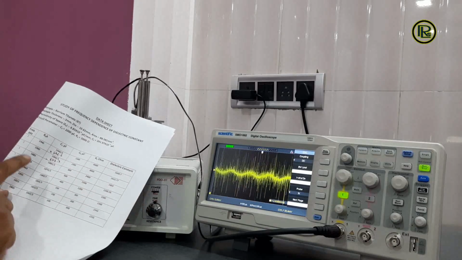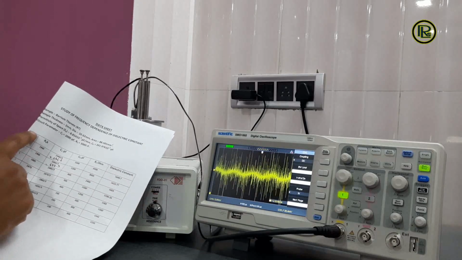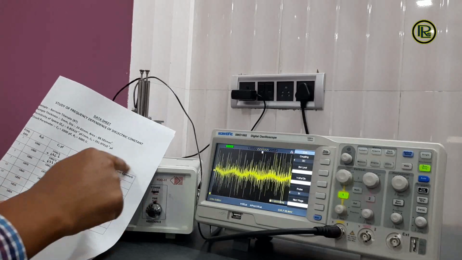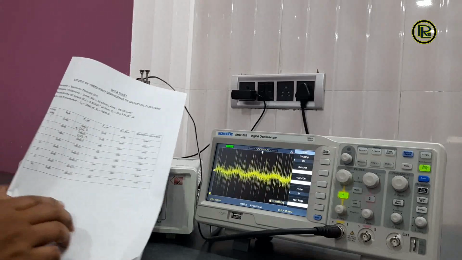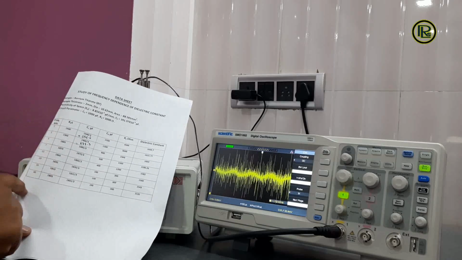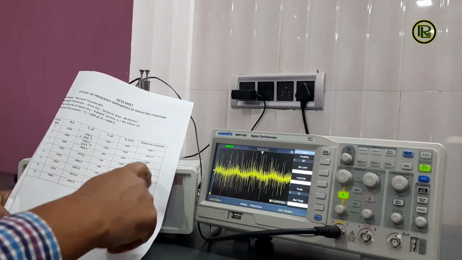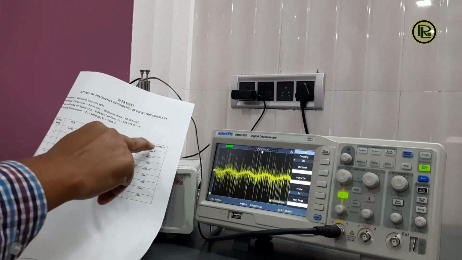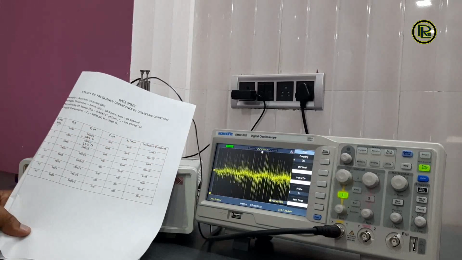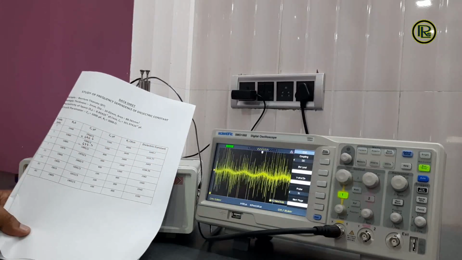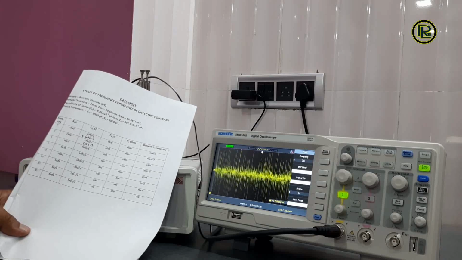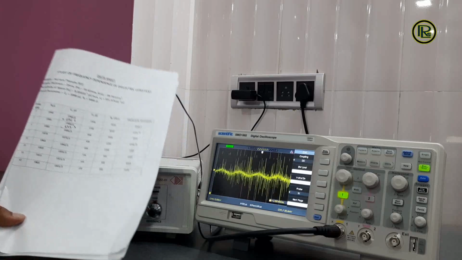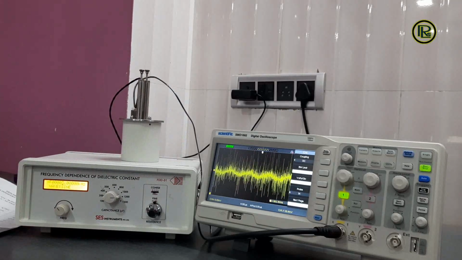From here we can get the variation of frequency and the value of the corresponding dielectric constant, and it clearly shows that with the increase of the frequency, the dielectric constant goes down. So the nature of the value of the dielectric constant obtained in the experiment is according to the theory of the experiment discussed in the beginning of this video.